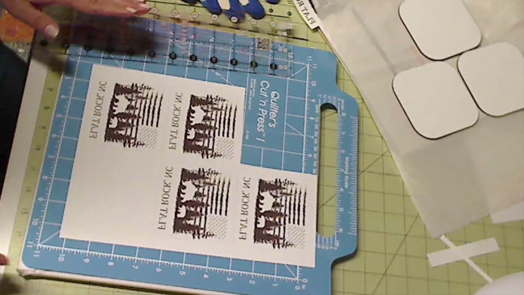Okay, I have also printed out the ones that I'm going to use for my coasters, so I'm going to talk about that first.